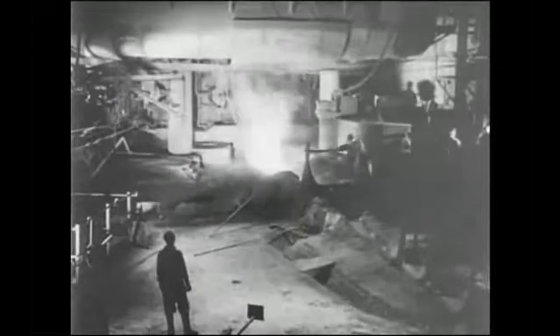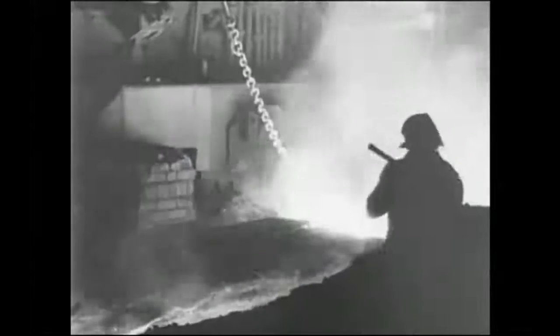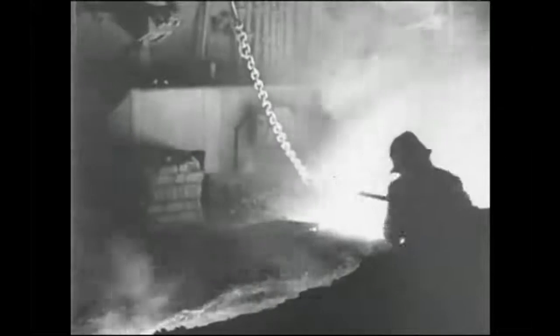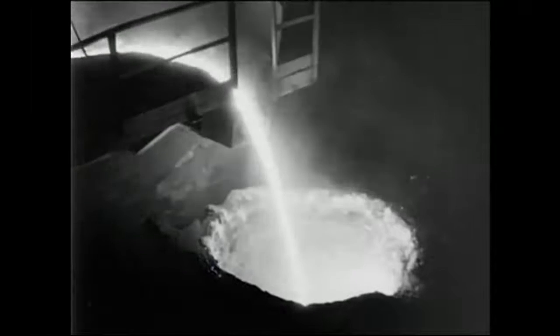In the blast furnace, the boys smelt the ore into iron, the first step in making steel. Molten iron comes out at 3,300 degrees. Slag comes up to the top like cream in a pitcher and goes out the other way.